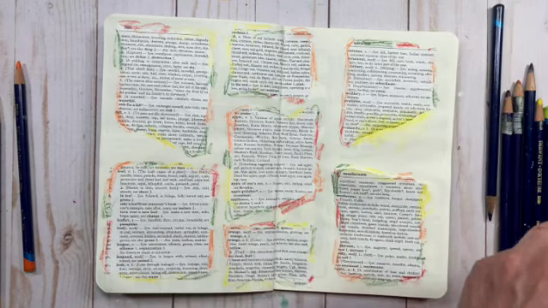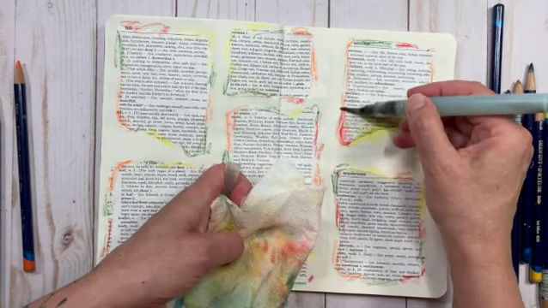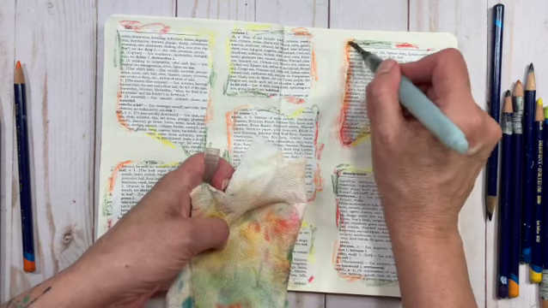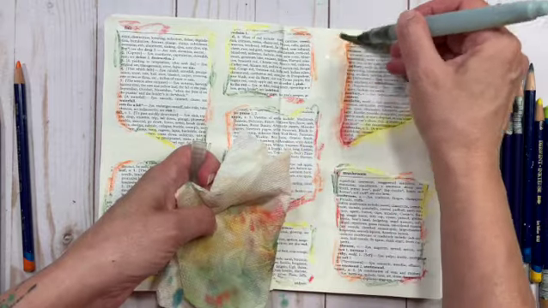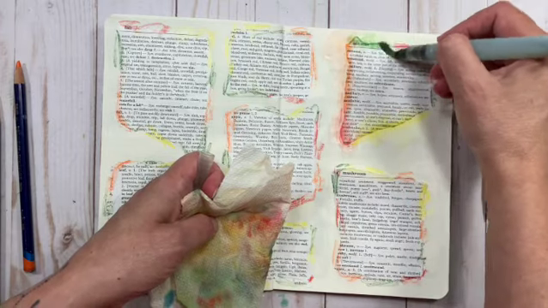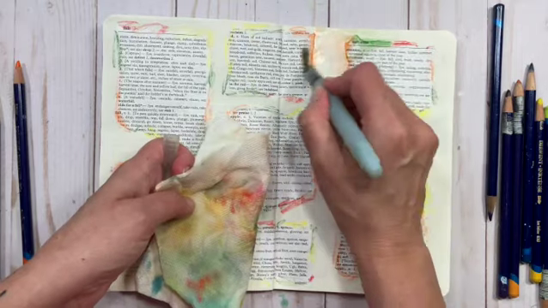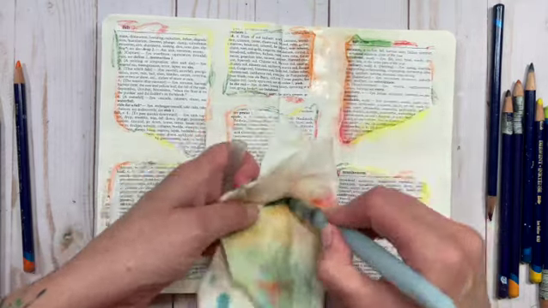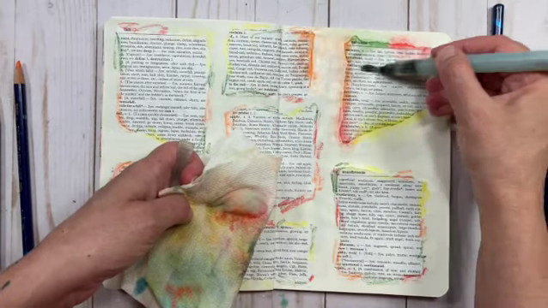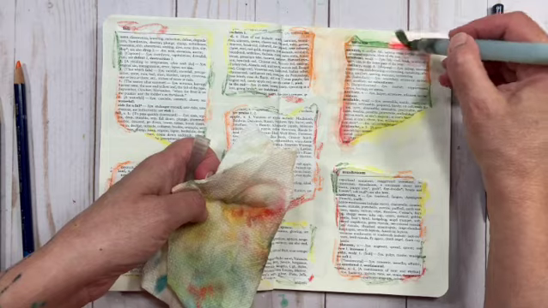All right, so I want to have a paper towel handy, because the one thing with the inktense pencils is that you'll muddy them together if you don't keep wiping the brush. Especially, you know, the orange and red, maybe not so much, but with the green, it'll start to get super muddy. So I want them to blend, but not get mud. All right, so I'm going to blend these out, and then we'll decide on our next step together.